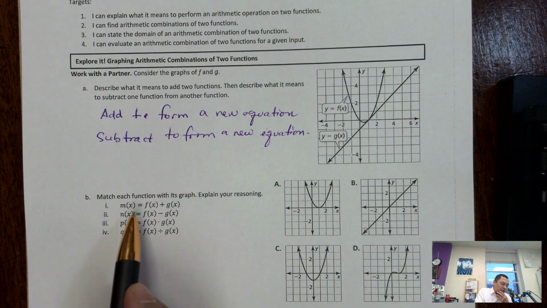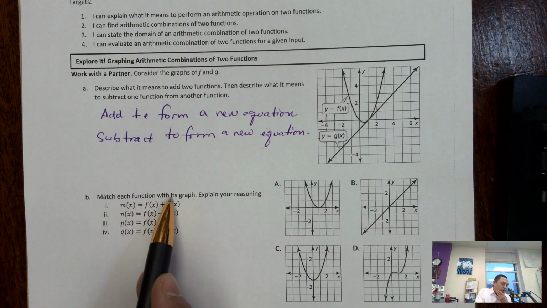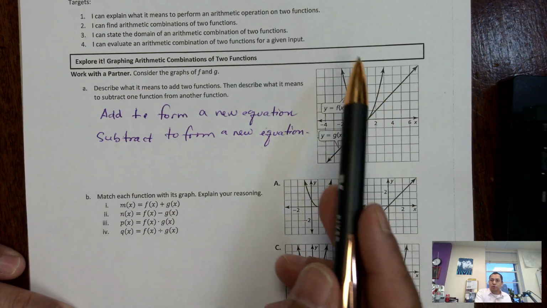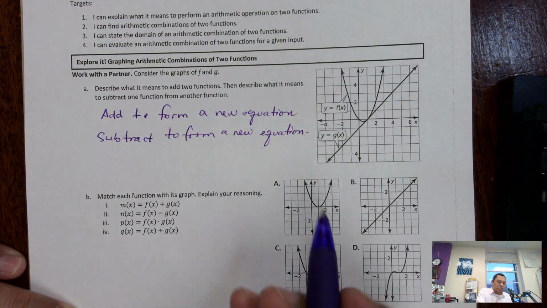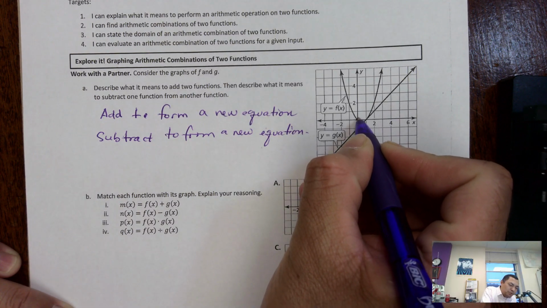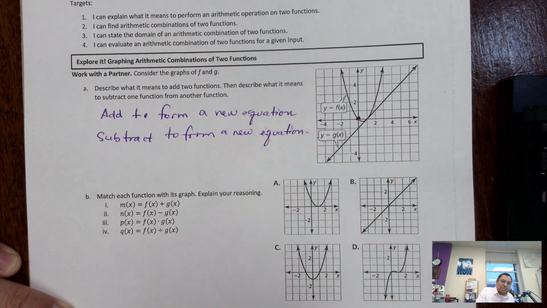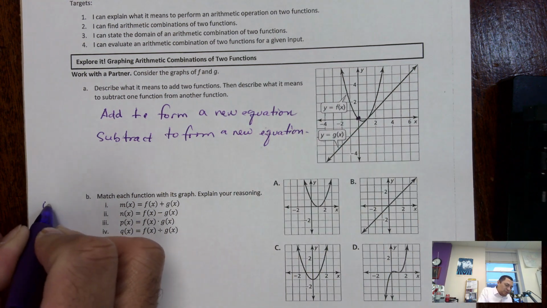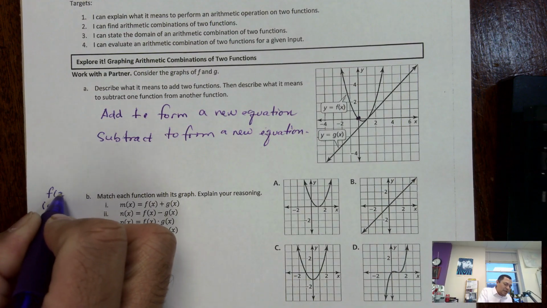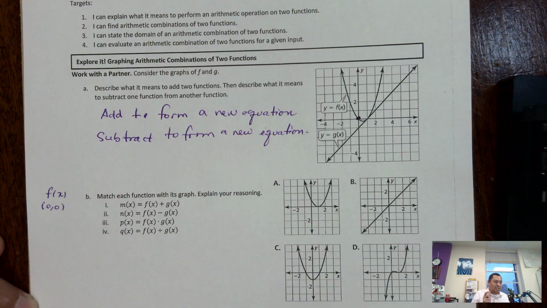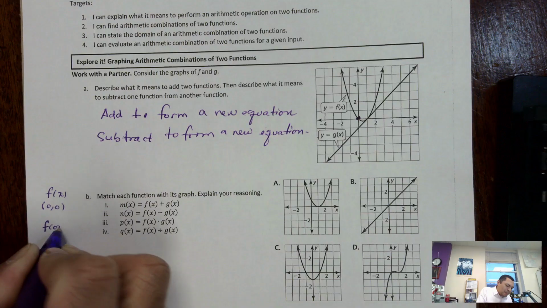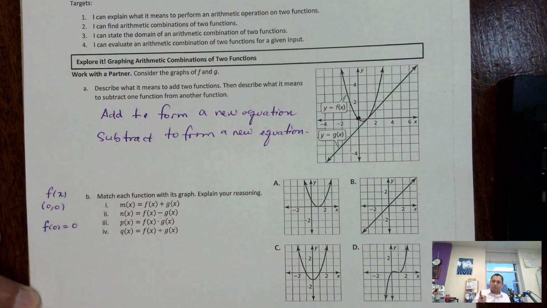Now, on the second one, match each function with its graph. Explain your reasoning. Remember that we're going to use y equals f(x). I can see that this function goes through (0, 0), and this one is f(x), so f of 0 is equal to 0.